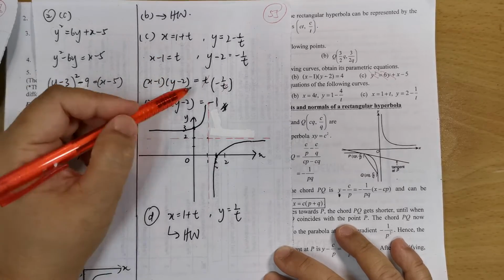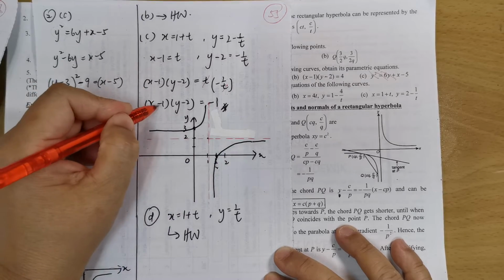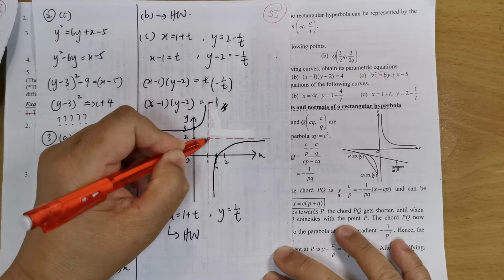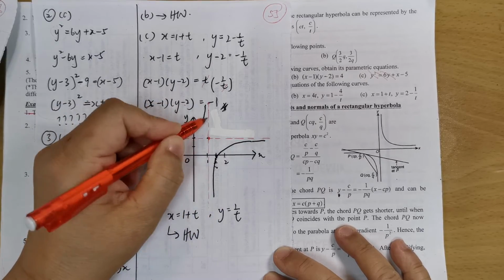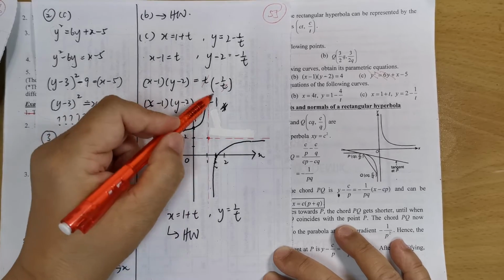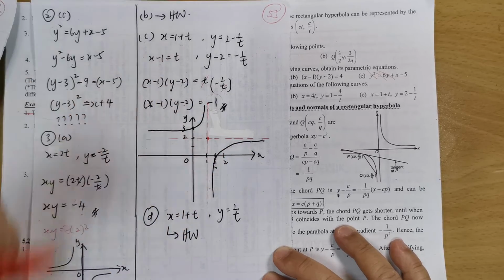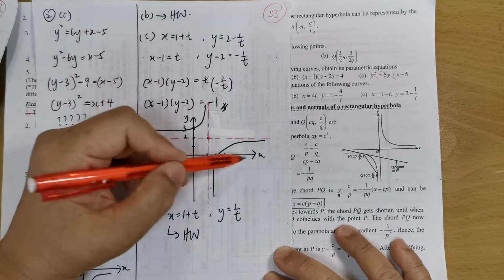So I show you the graph. The xy axes, then the center is 1, 2. This is the center. The horizontal line and vertical line that pass through the center will be your asymptotes. Because the right hand side is negative, I know that the graph is at the second and fourth quadrant, like this.